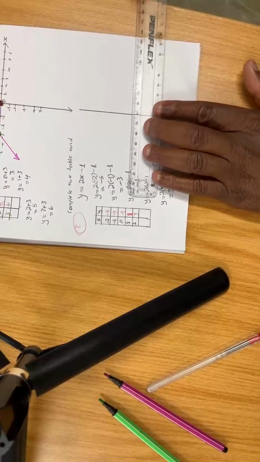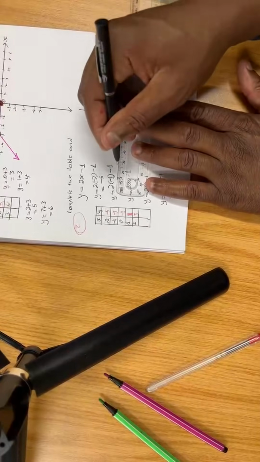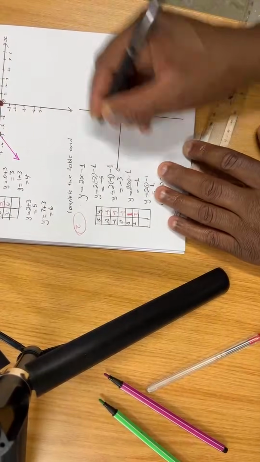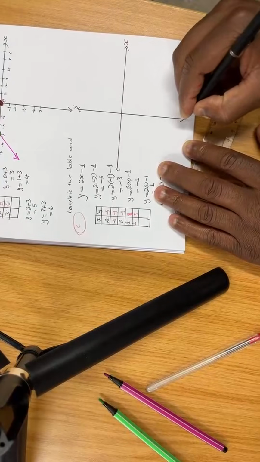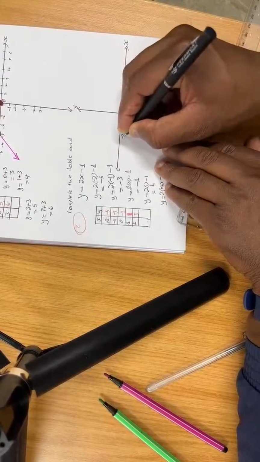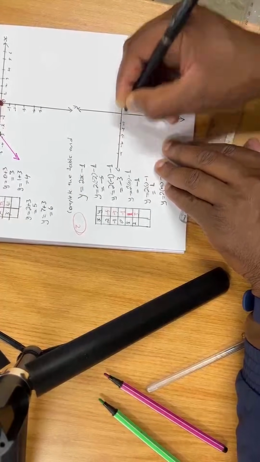We are drawing our graph now. We want to draw our graph here. This is y, this is x. Okay? We work like -1, -2, -3, -4, -5. Just like that, okay?